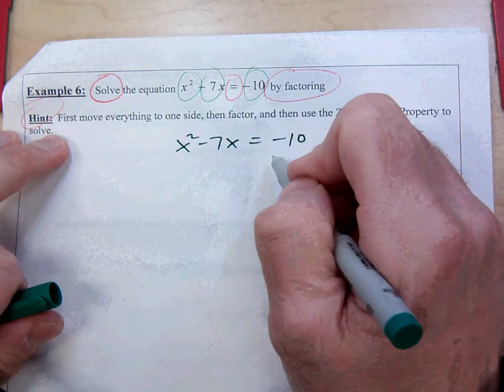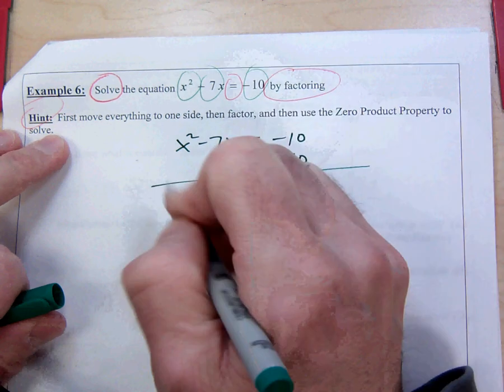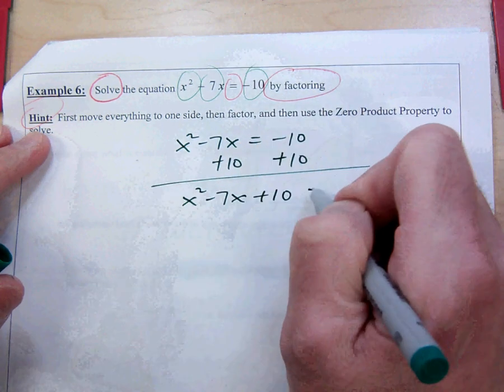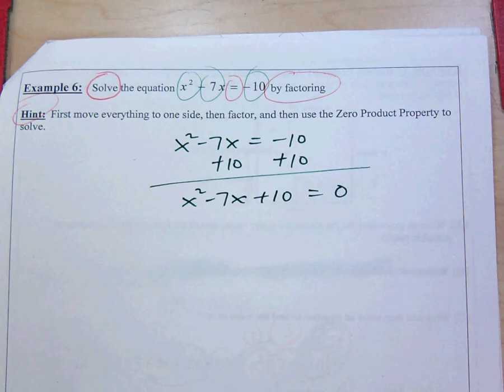And how do I do that? Do what to both sides of the equation? Add 10. Everybody agree? And make sure you write the left side in standard form, guys. There it is. All right. Any questions so far?